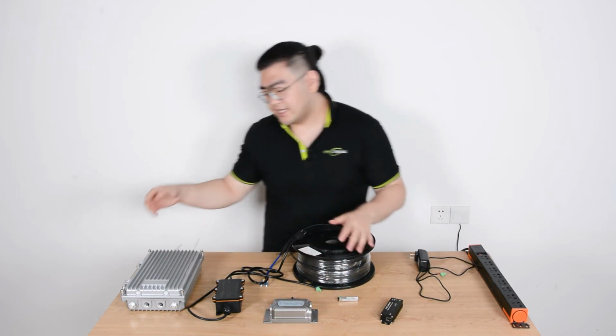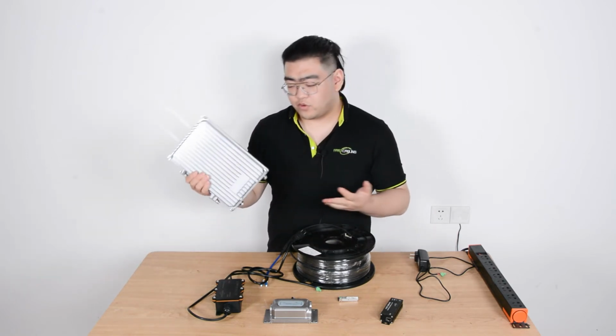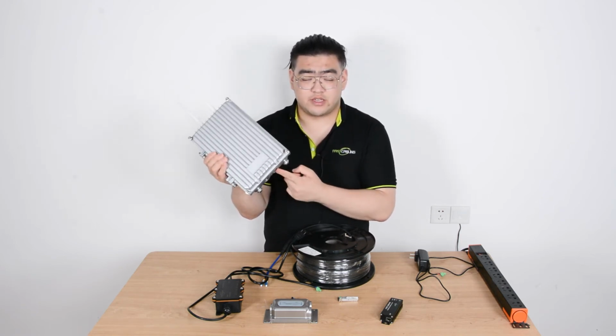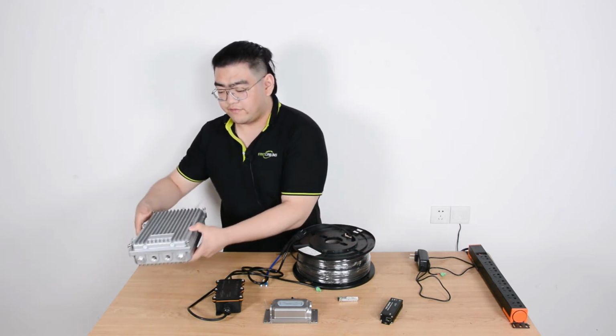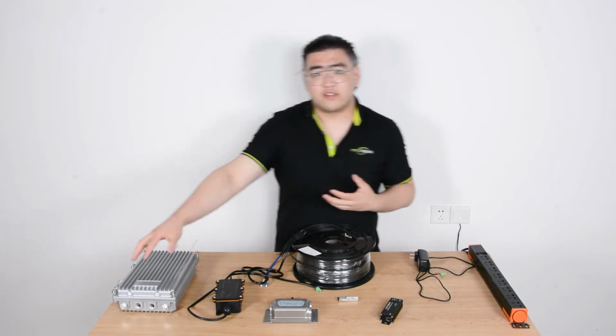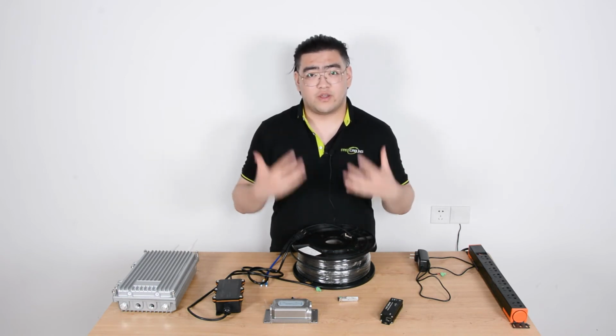And as for the wireless access point, I'll introduce you guys to our outdoor wireless access point, a really easy plug-and-play device. You just plug the Ethernet cables into the Ethernet port here, and you can configure it by accessing the wireless access point. And once you connect to the wireless access point, it is equivalent to connecting to our network system.